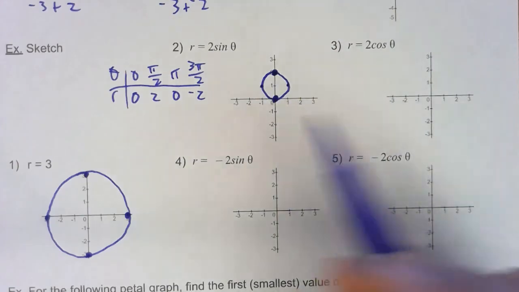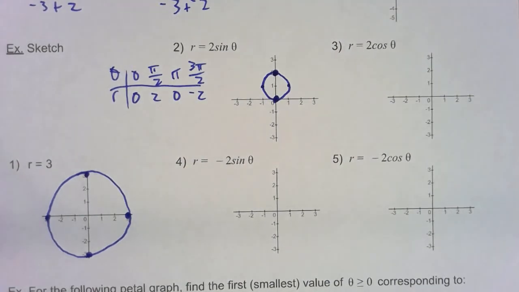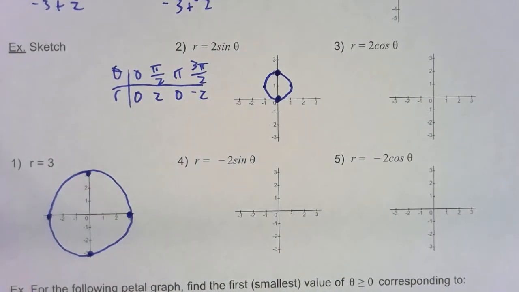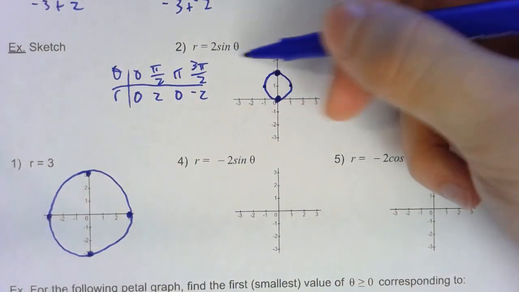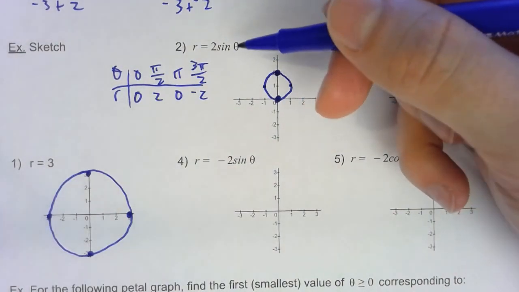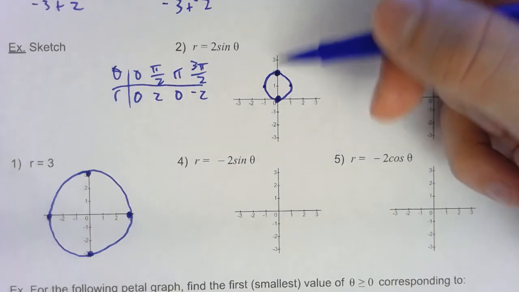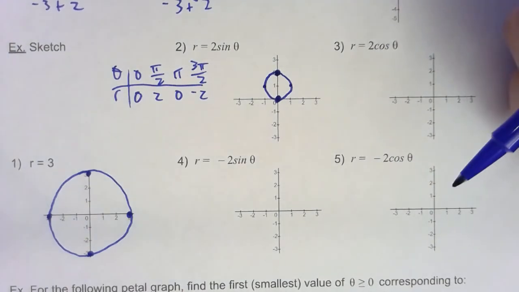And so for all these other ones, if you wanted to, you can make a table again to see where the endpoints of the diameter are, to see where the circle is. But it's fairly easy to tell what kind of circles they are. So notice here, this was sine in the equation, and we're used to sine going with y, like on the unit circle, sine is the y coordinate. And so the circle here was on the y-axis.